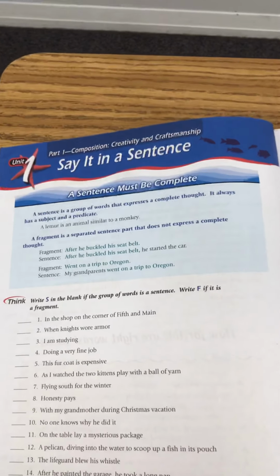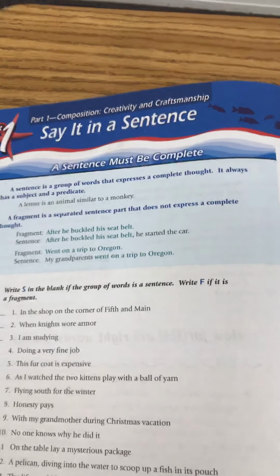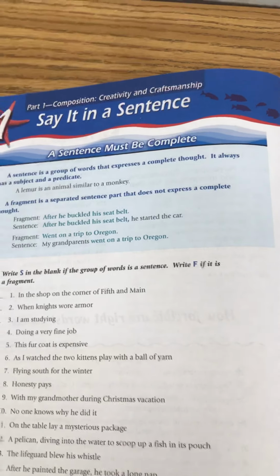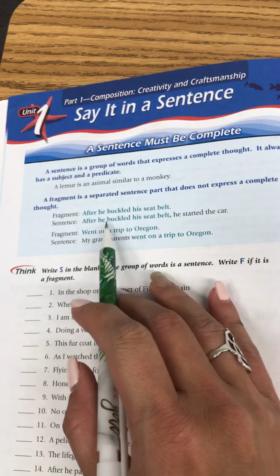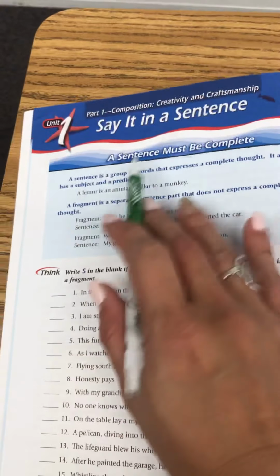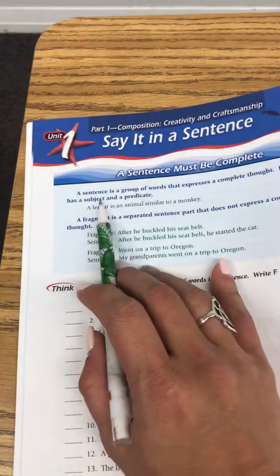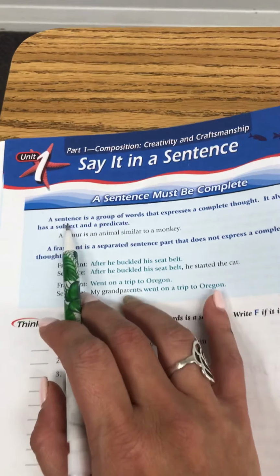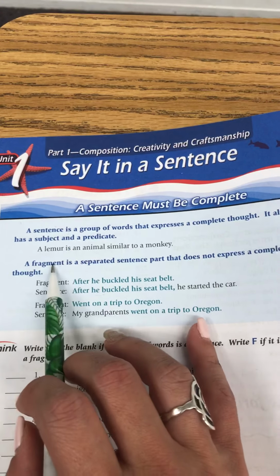Guys, we are in lesson 1. It's our first language lesson, and so I'm just going to explain a couple of these work for you. It doesn't have a page number, but it's page 2 because this was page 3, right? So on page 2, the only two terms that you need to know are the first one, a sentence, and the second one, a fragment.